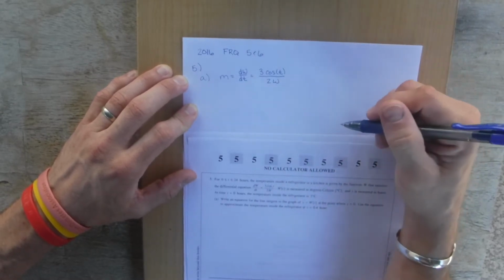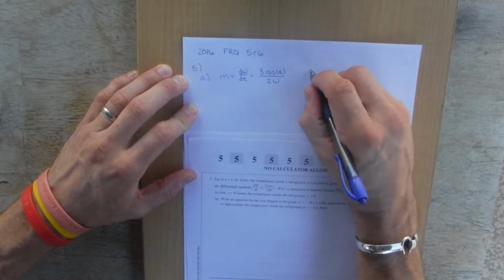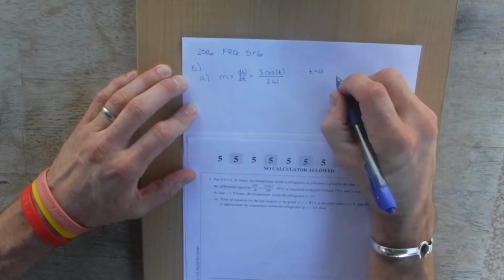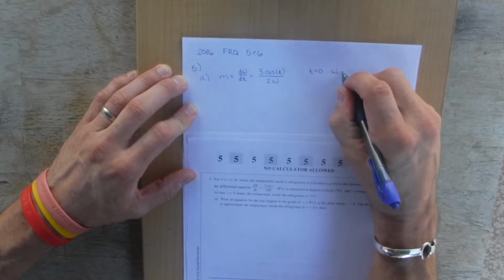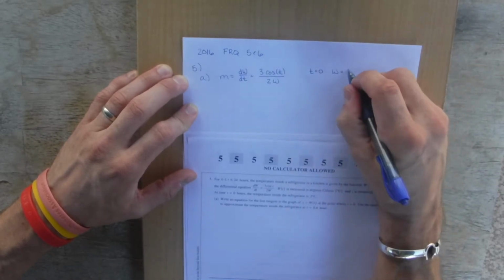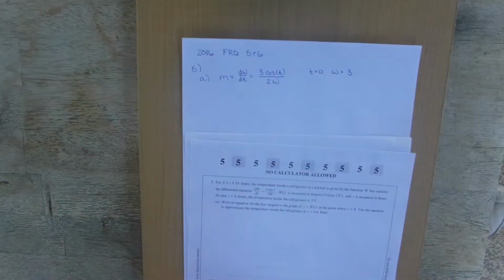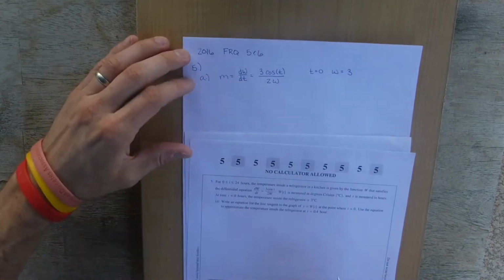And so we want to know this when t is equal to 0. But what we also know is when t is equal to 0, W is equal to 3 degrees. So they just so happen to use the point that we already know.